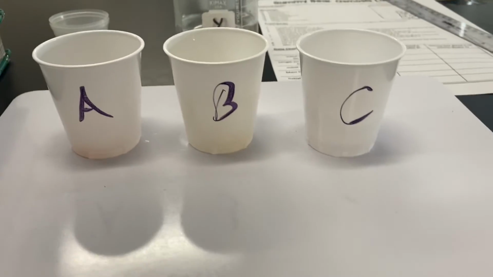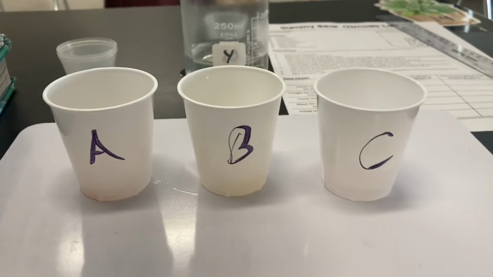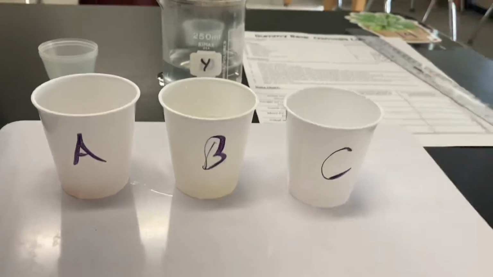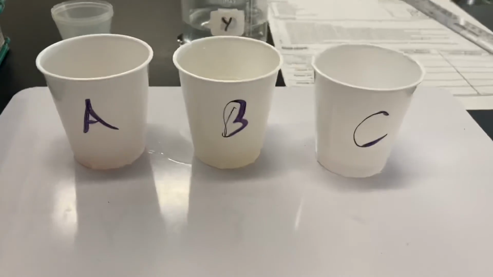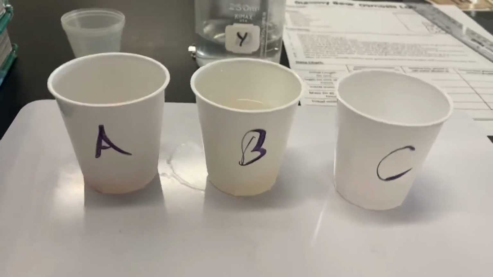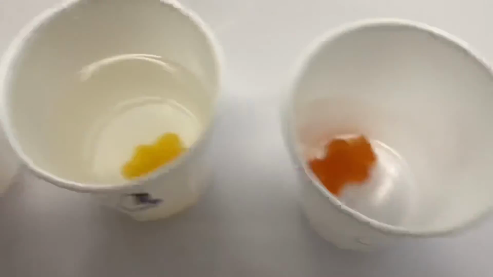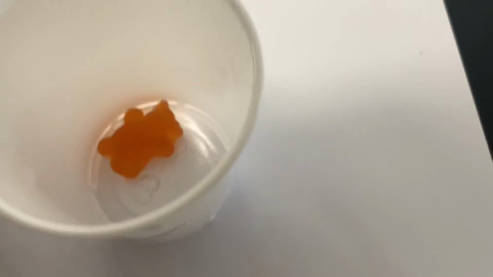What we're going to do is let these sit for 24 hours, and then after 24 hours, take them out of their solutions and measure them just like we just did to see what happens. Do they stay the same size? Do they grow? Do they shrink? What effect does water, salt water, and just plain old air have on our gummy bear?